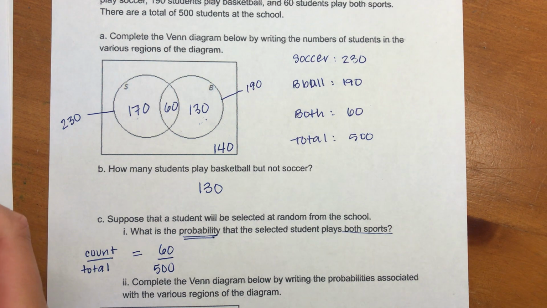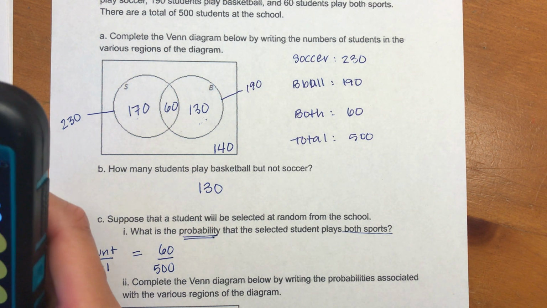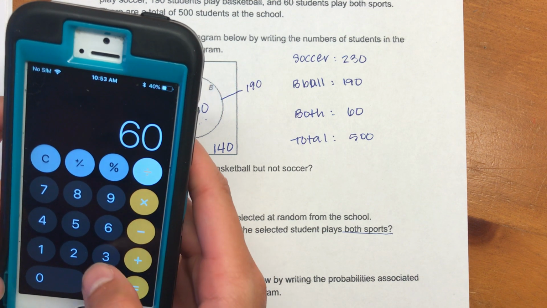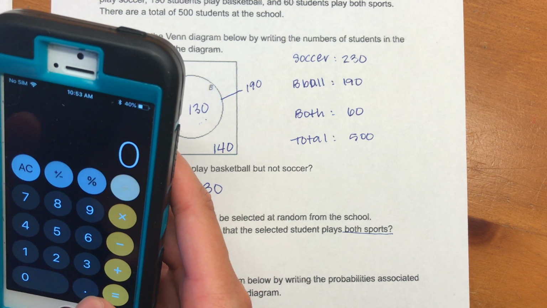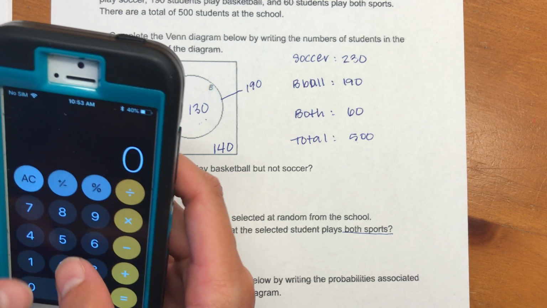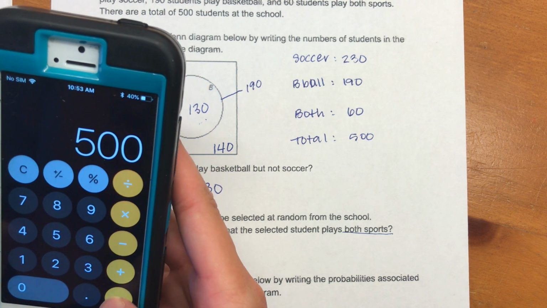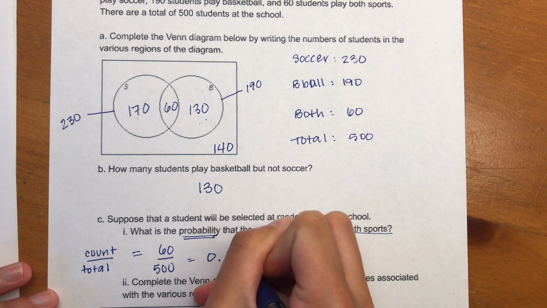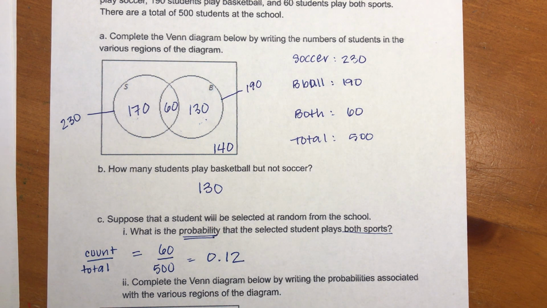And if I use my handy dandy calculator, 60 divided by 500 is 0.12. So the probability that a random student plays both sports is 0.12.